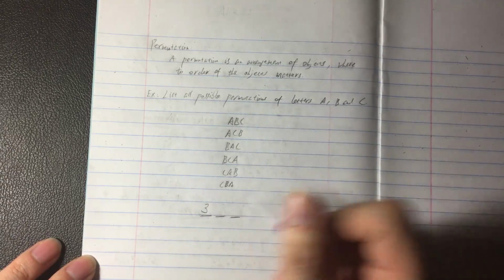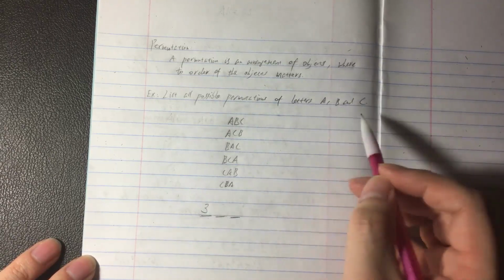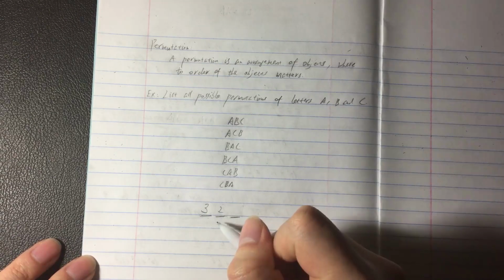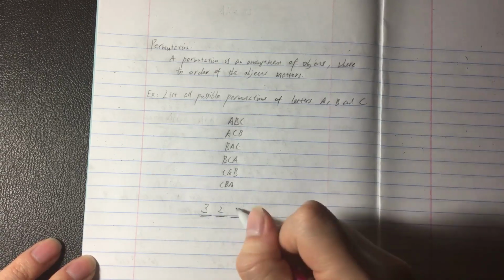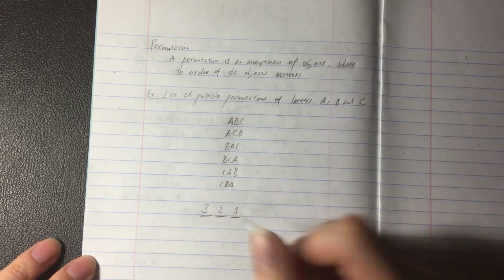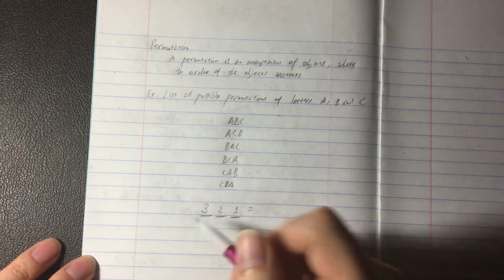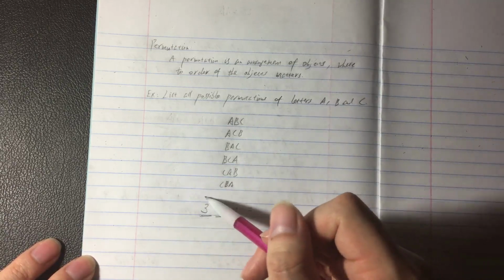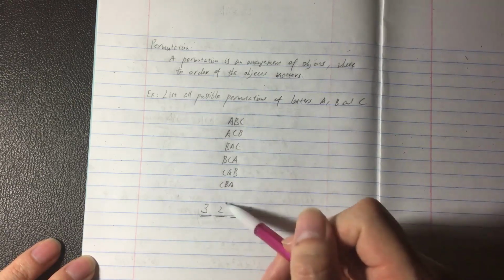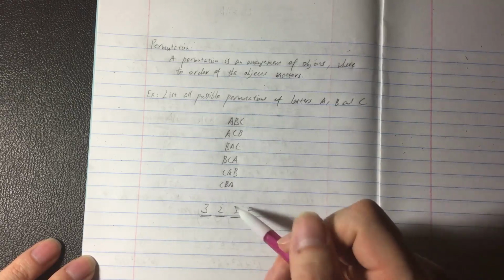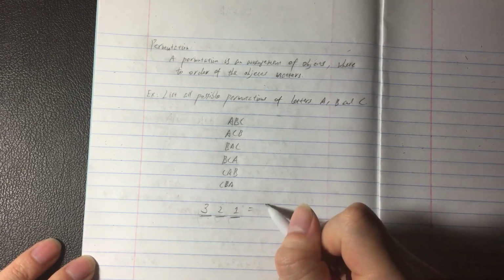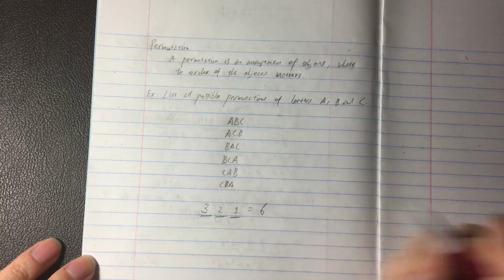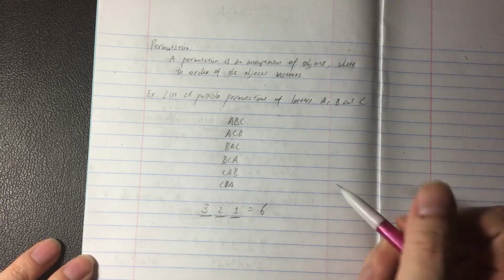For the second letter, since I used one already, there are 2 letters left. I have 2 choices. For the last letter, there's only 1 choice, since I used 2 letters already. Then together, by the counting principle, there are 3 ways to choose the first letter, 2 ways to choose the second letter, 1 way to choose the last letter. So there are 6 possible permutations for 3 letters.